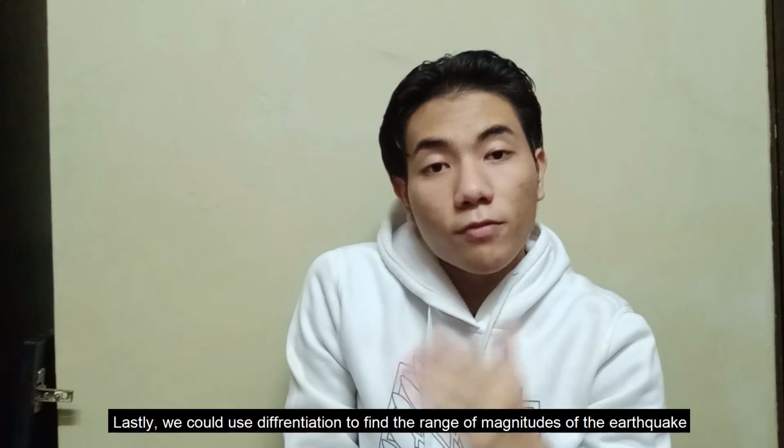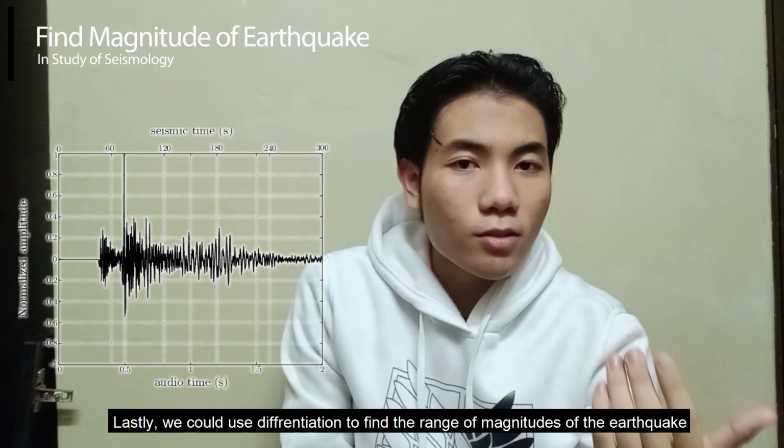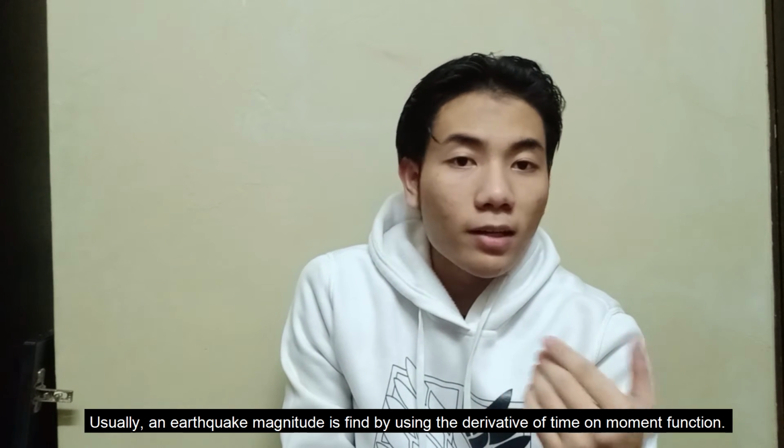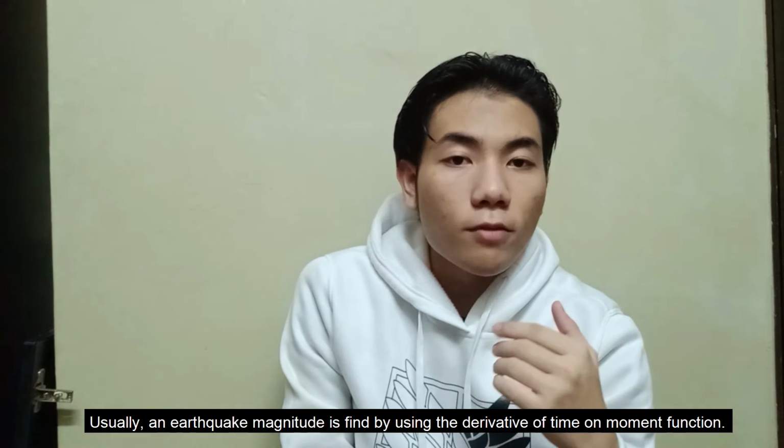Lastly, we could use differentiation to find the range of magnitudes of earthquakes in the study of seismology. Usually, an earthquake magnitude is found by using the derivative of the time on moment function.